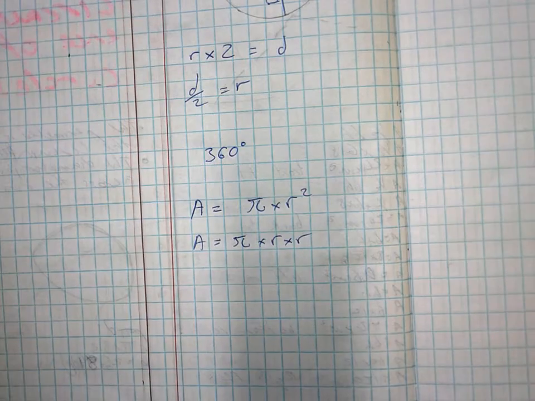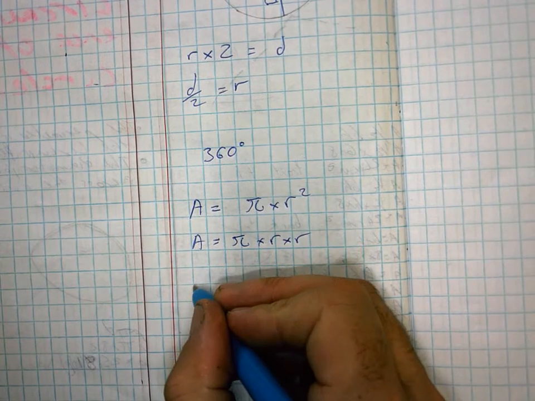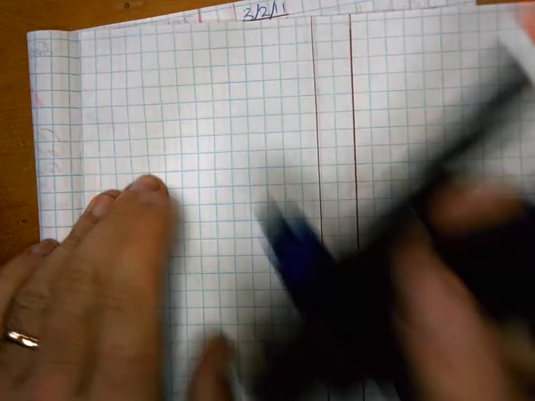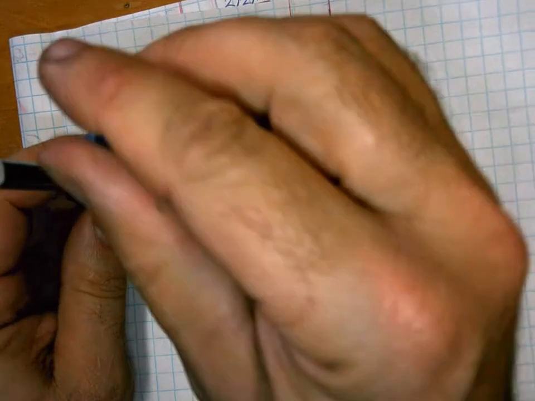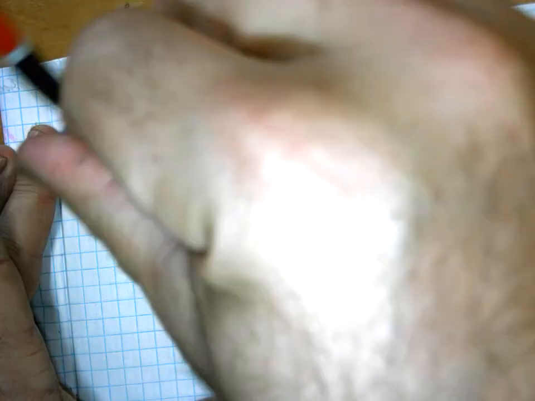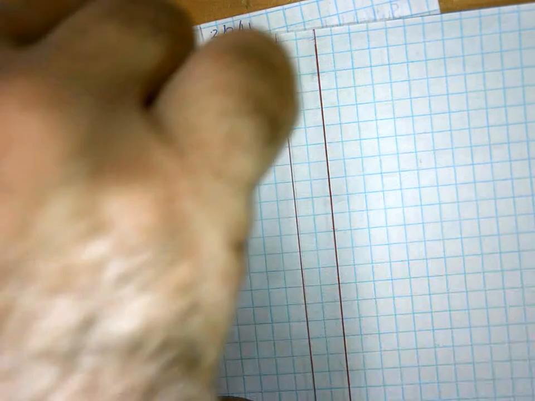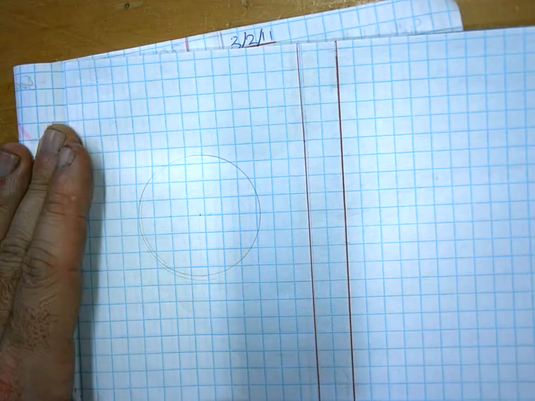Now be careful. If I draw you a circle, let's get the compasses going. Here we go. Oh, compasses are slippy. Now, if your compasses end up slippy, ask your teacher. They've usually got a screwdriver handy to sort it out.